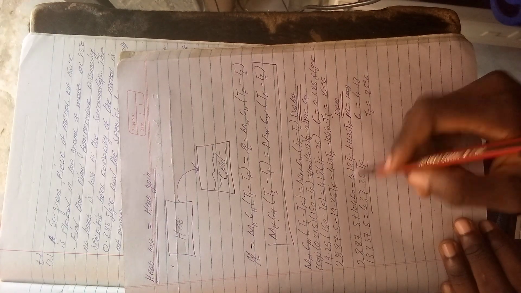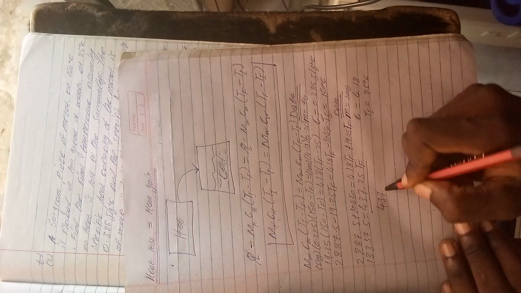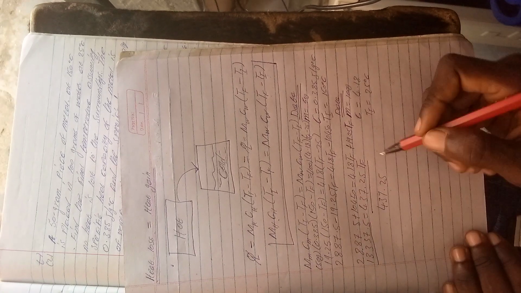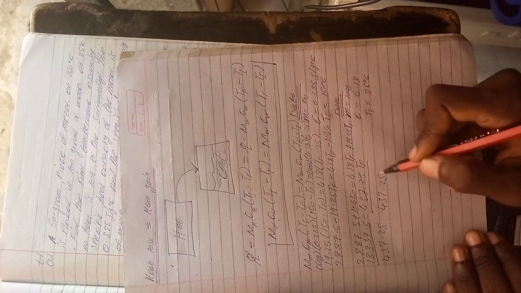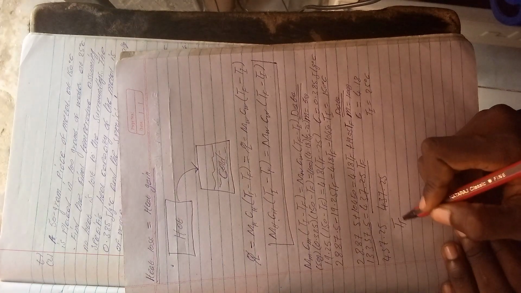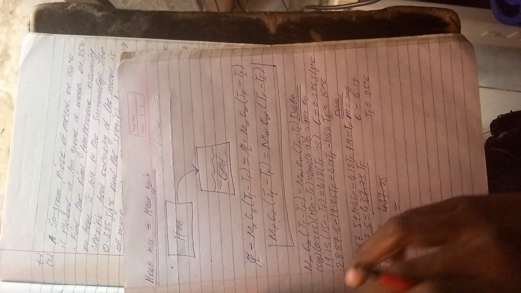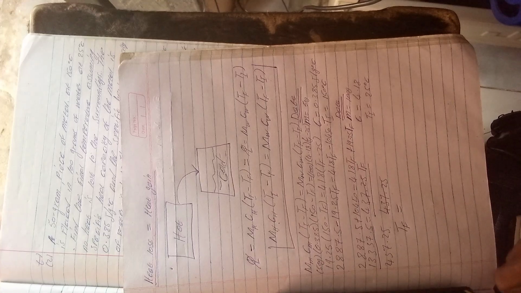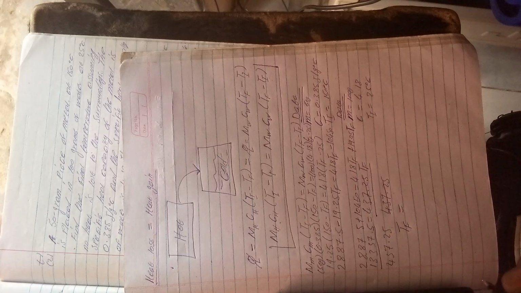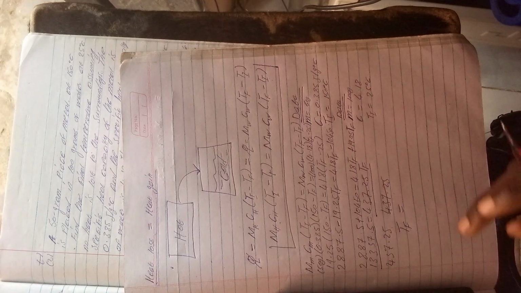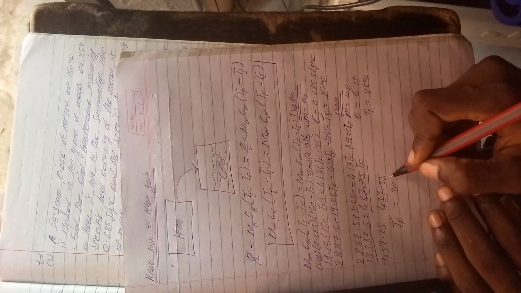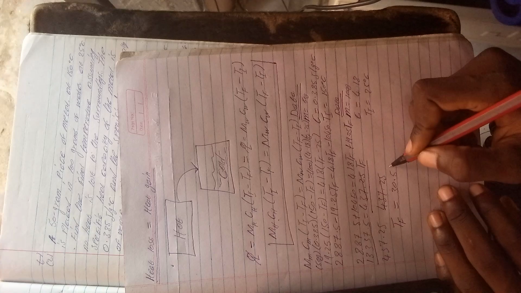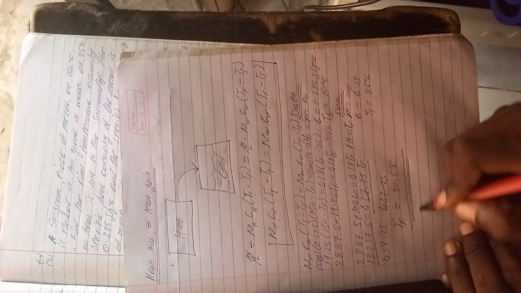Then let's divide here by 437.25, and on the other side as well divide by 437.25. You cancel out here, leaving final temperature equal to 13,337.5 divided by 437.25, which gives us a final temperature of 30.5 degrees Celsius.